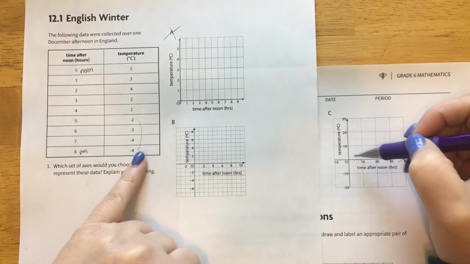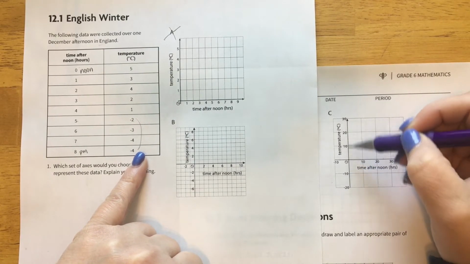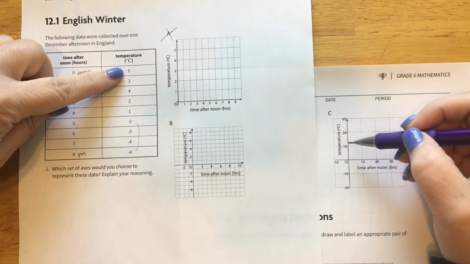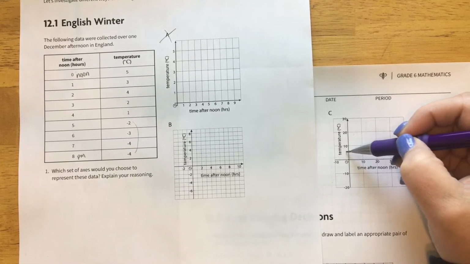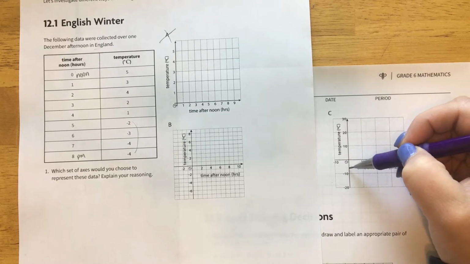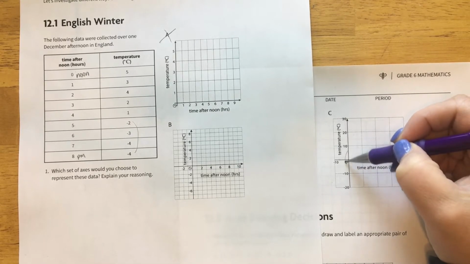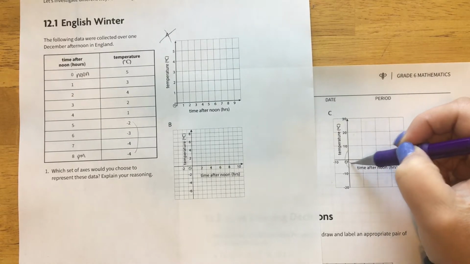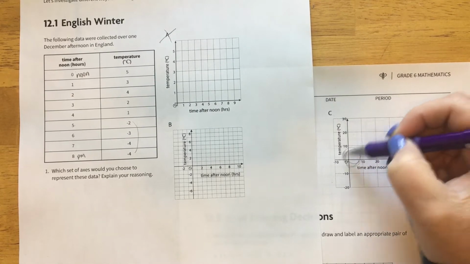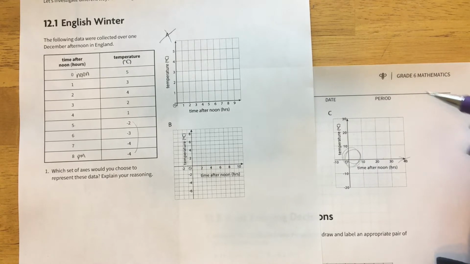Let's look at the temperature one, the up and down. Again, we need to go from 5 to -4. So from +5, yeah, that works, to -4. But see how we're only using that much of the graph when we have all this? So we're only using this teeny little piece right here.